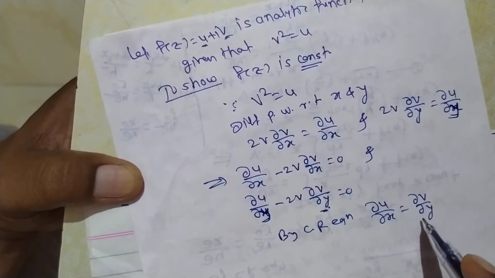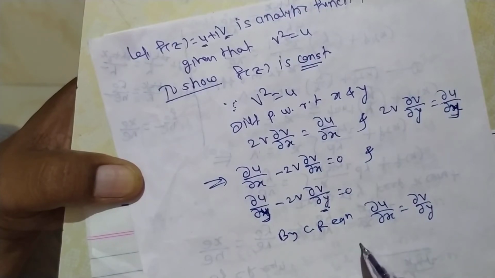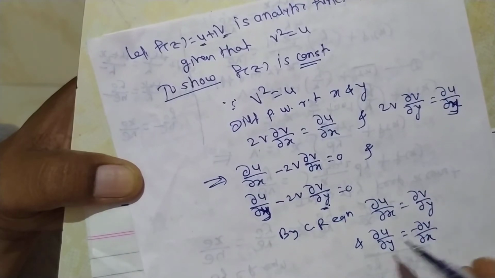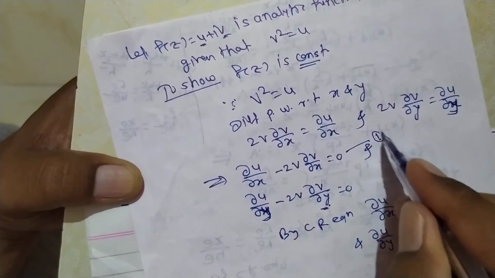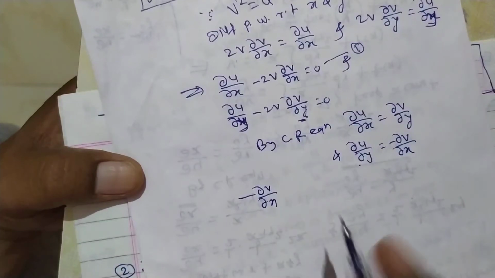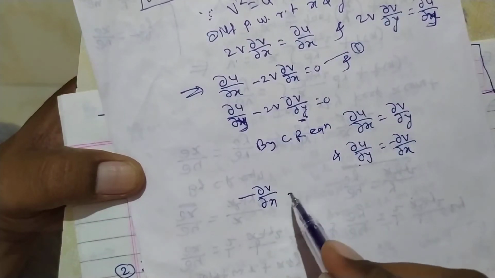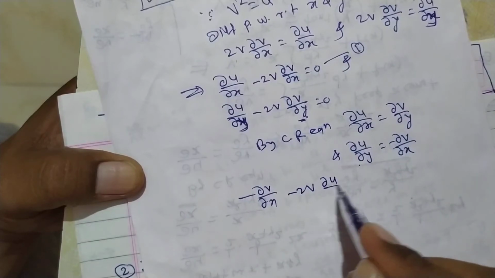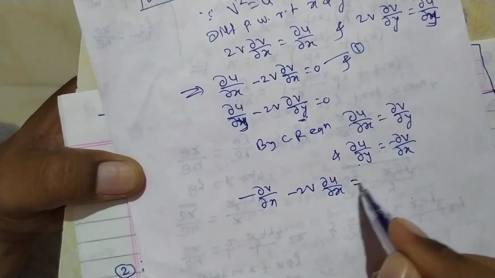So ∂u/∂y is equal to minus ∂v/∂x. If we put this in the second equation, the value of ∂u/∂y, minus ∂v/∂x, we get minus ∂v/∂x minus 2v into ∂u/∂x equal to 0.